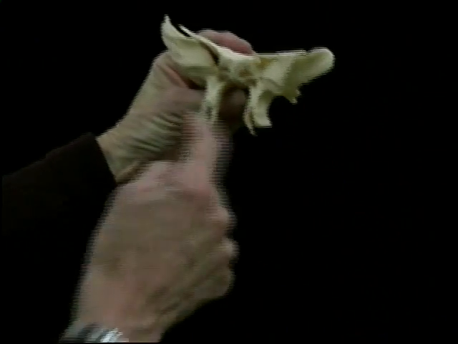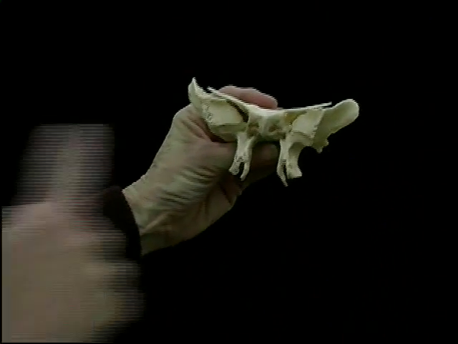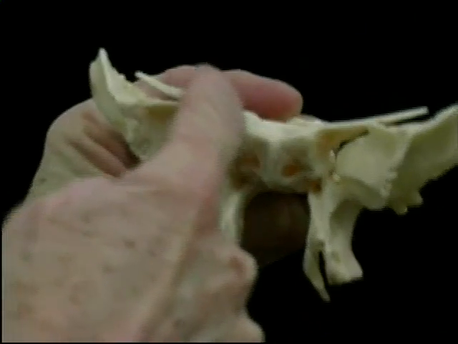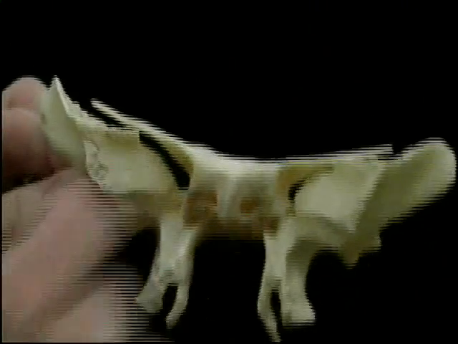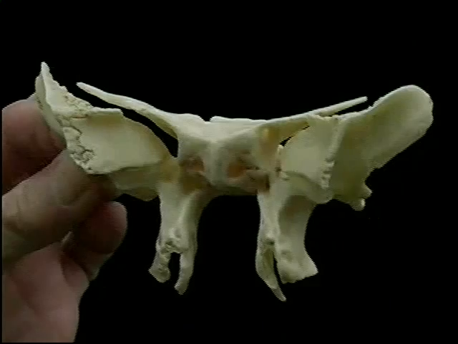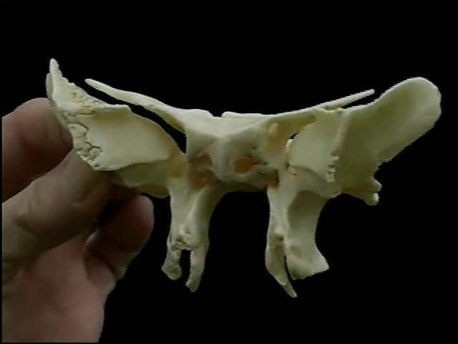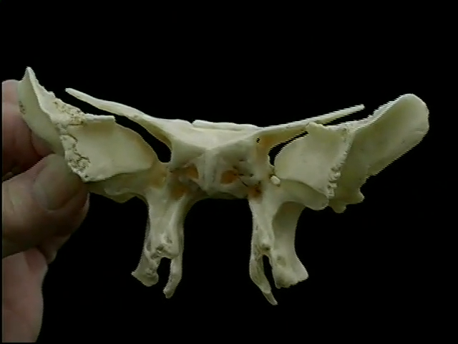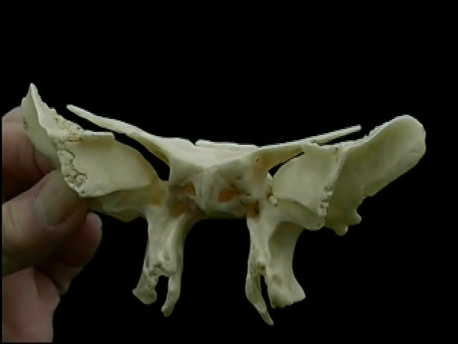So if you look at this, this is looking in towards part of the orbit. You can see the lesser wings and the greater wings. That fissure in between these two wings, the lesser and the greater wing, that is the superior orbital fissure, totally formed by the sphenoid bone. Okay, superior orbital fissure.